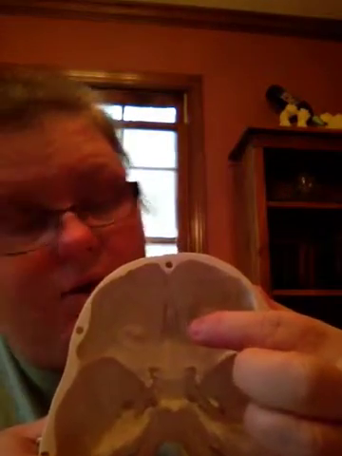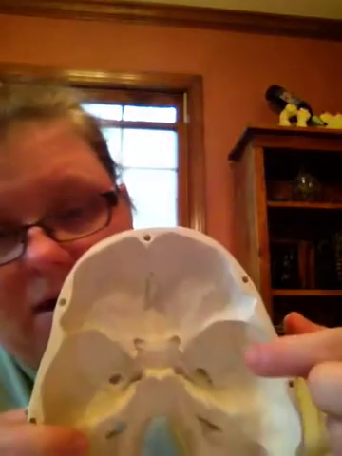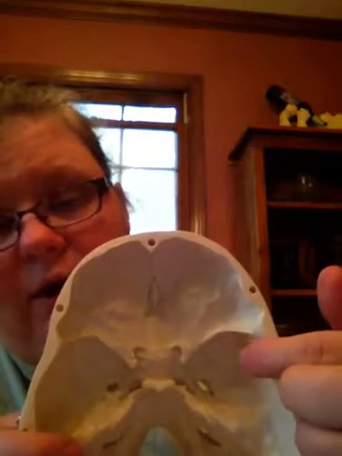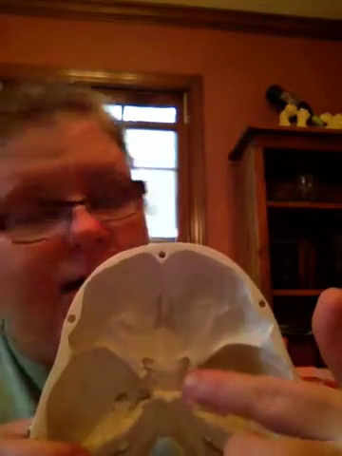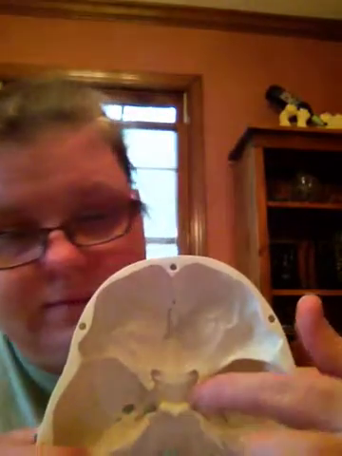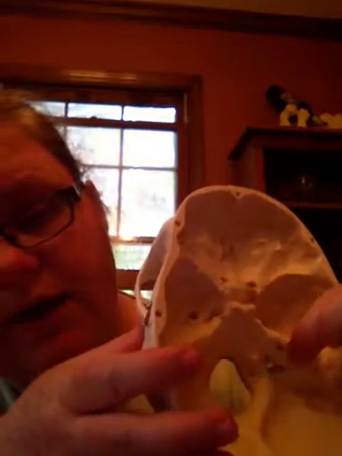Then you have the cribriform plate right here, and the crista galli. On the sphenoid bone, you have the greater wing of the sphenoid, and the lesser wing of the sphenoid, and the sella turcica. And also you have the internal auditory meatus, which is right here.